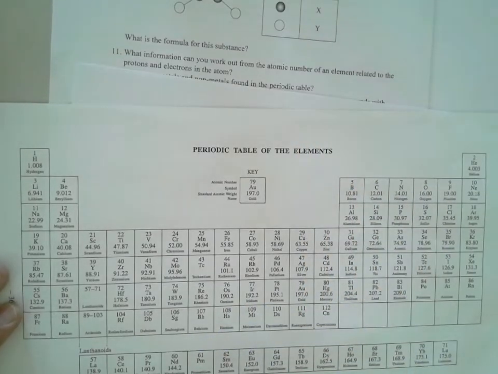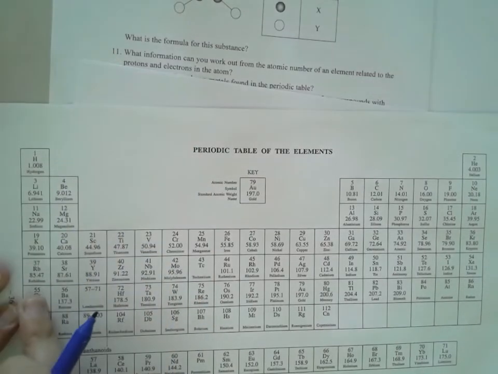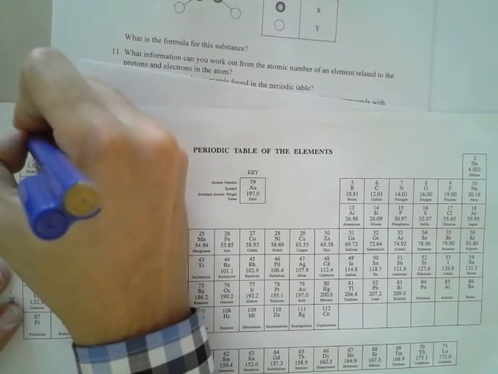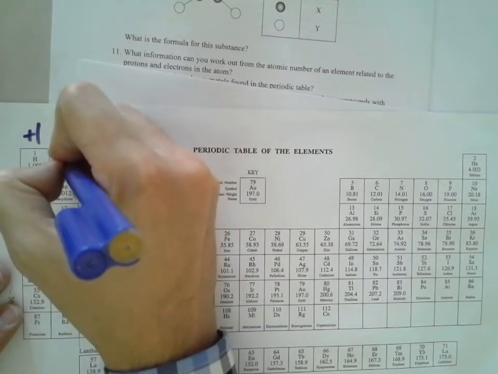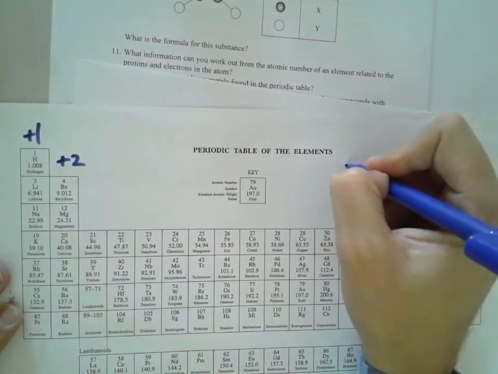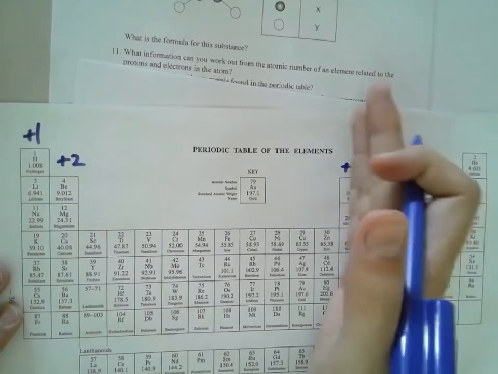So let's go back and revisit our terms of ions. So the first group tells us that these elements are +1, and then you have +2, and then you have +3, and all of these are positively charged.